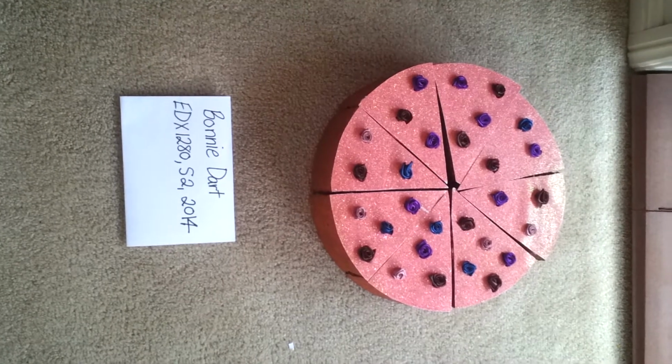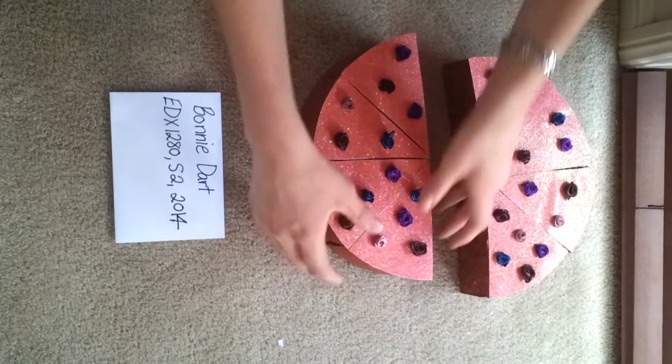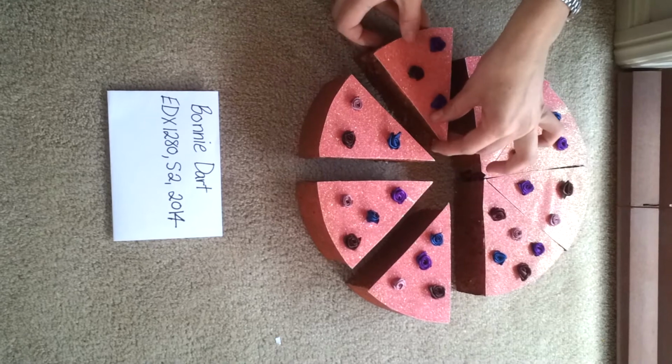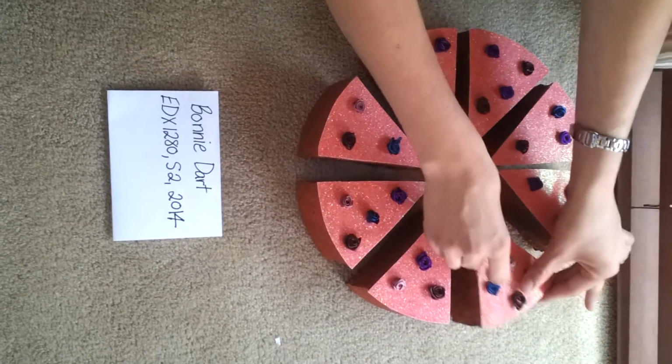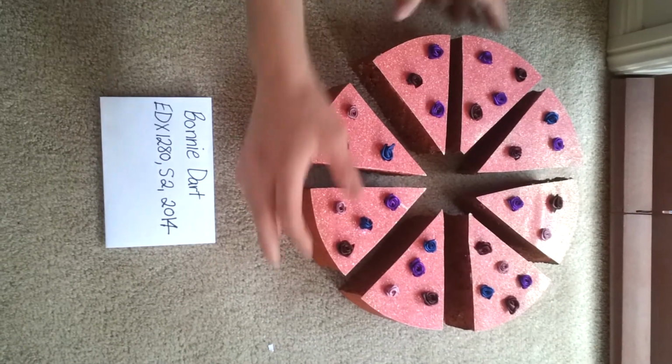We can split this cake up further, students, by splitting it up into 8 parts. So we've got 1 part, 2 parts, 3 parts, 4 parts, 5 parts, 6, 7, 8. So 8 parts of a cake equals one whole.